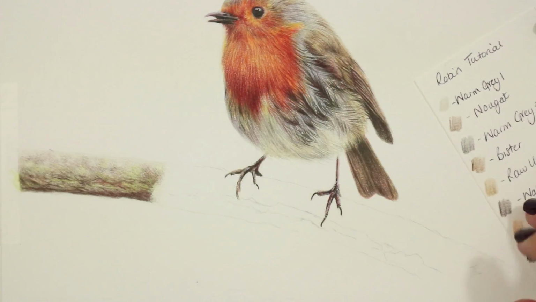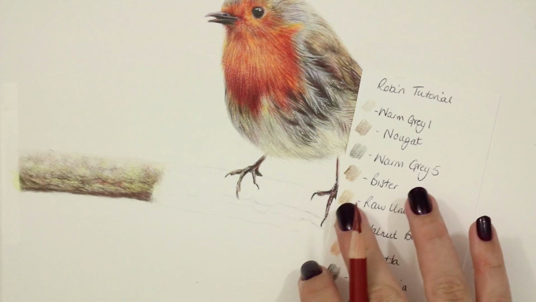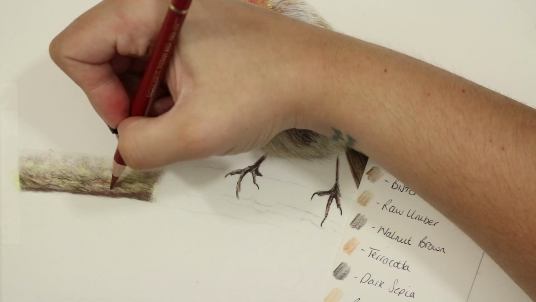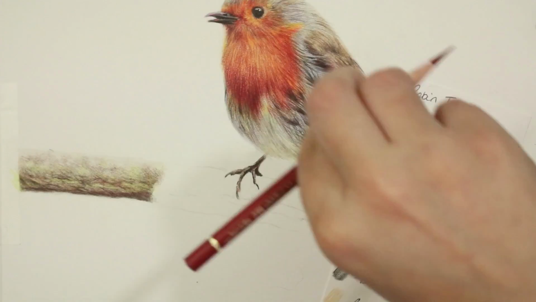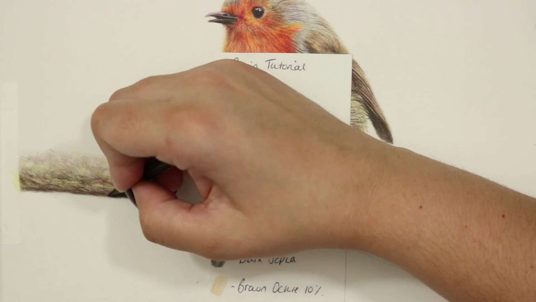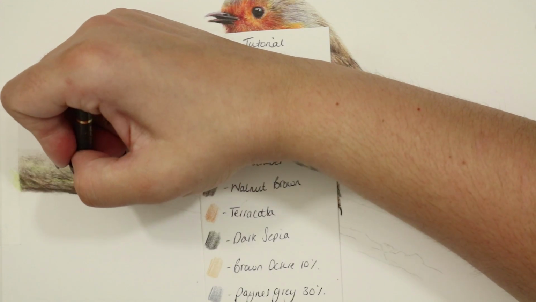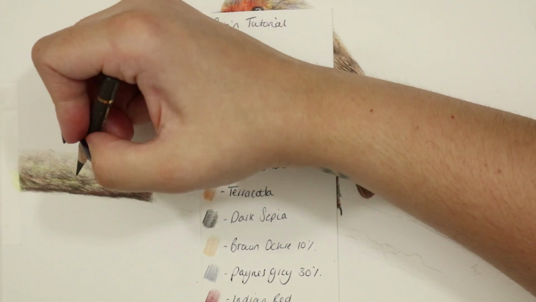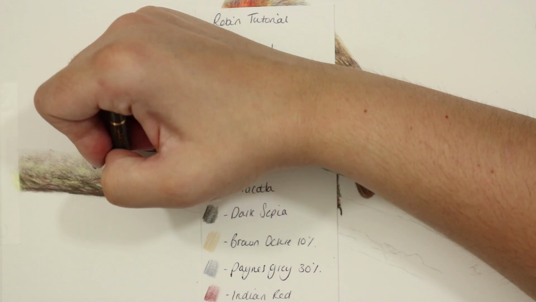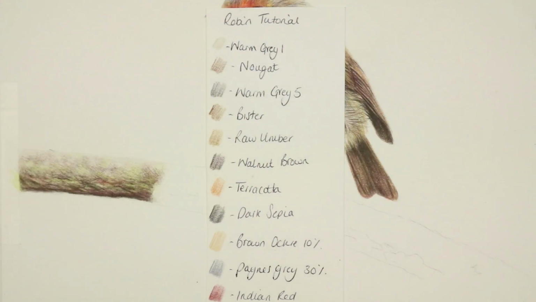When we come down to this side down here, it becomes a lot lighter and the texture becomes a lot smoother as well, so it's going to be a lot easier the more that we come down. So I'm just going to go through with some dark sepia and really darken up this underside, this very bottom edge. We want the branch to look three-dimensional, so we need this shading underneath. Real dark sections underneath the branch, and then on top we want to keep it really nice and light and smooth.